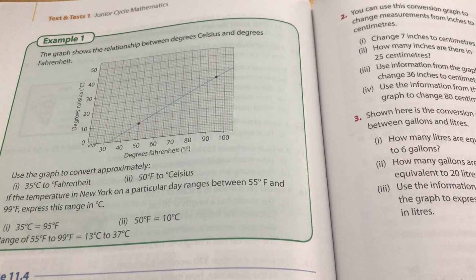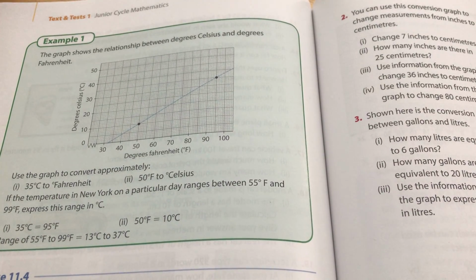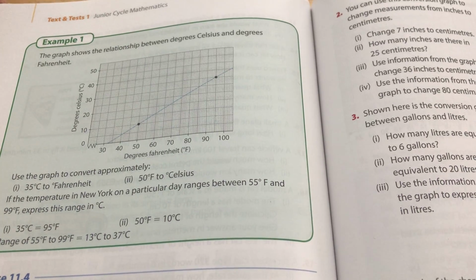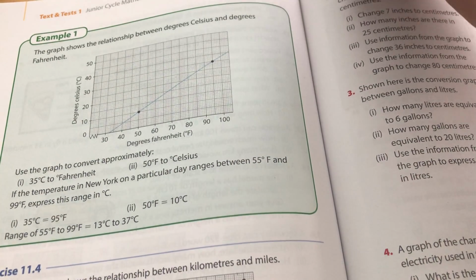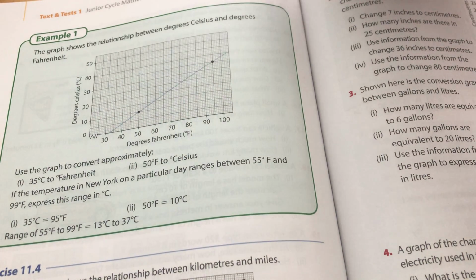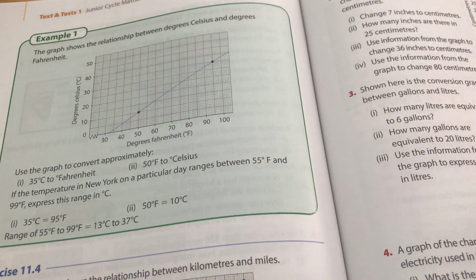Okay, we're going to look at some graph questions today. You might have done some graphs at primary school. Not sure if you've done anything like this. We're just basically going to use graphs to convert one unit into another.